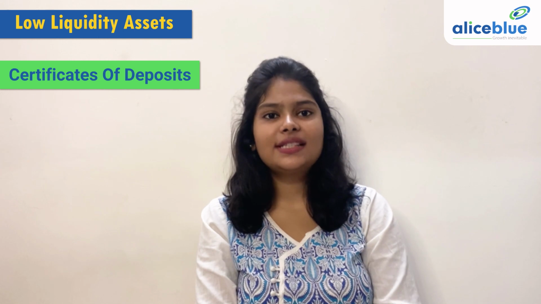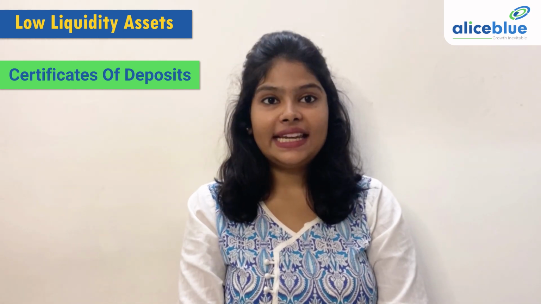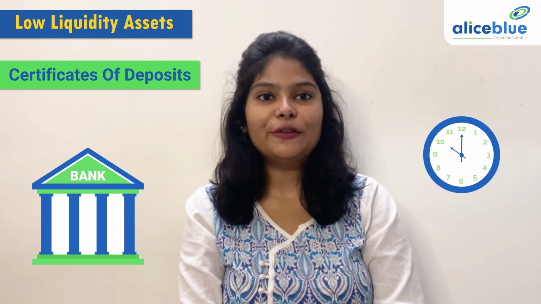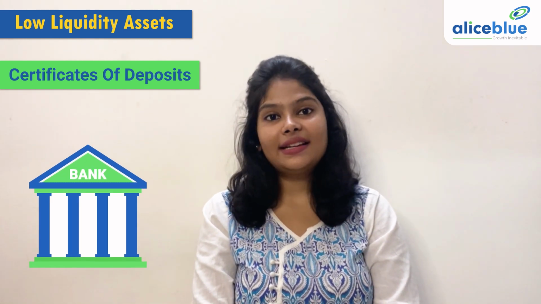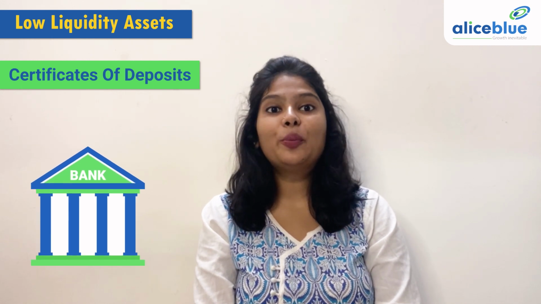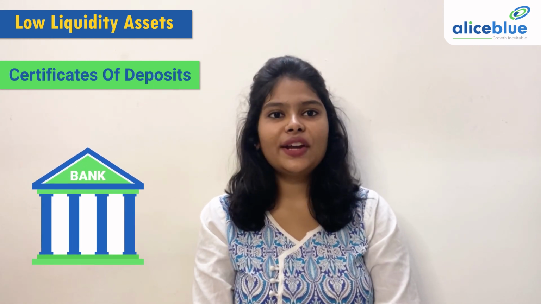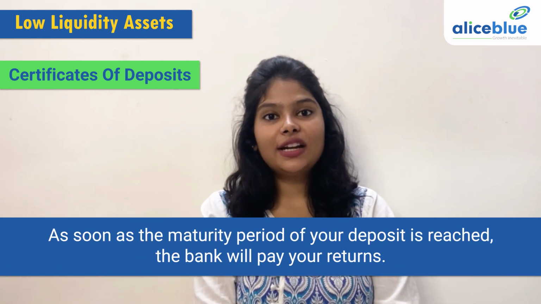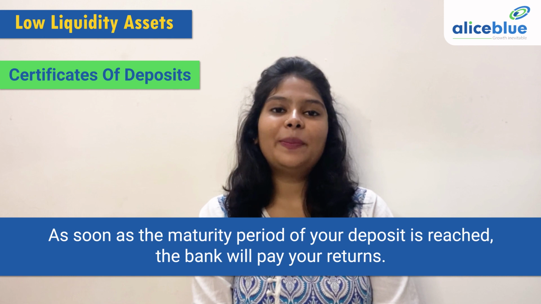Moving on to the third one, that is the certificate of deposit or CD. The objective of a CD is to put in writing that you have invested your money in a bank for a certain amount of time. The bank will then pay you interest on that money. Interest is paid based on the amount and duration of time you put your money in the bank. The certificate of deposit works as a saving instrument. As soon as the maturity period of your deposit is reached, the bank will pay your returns.